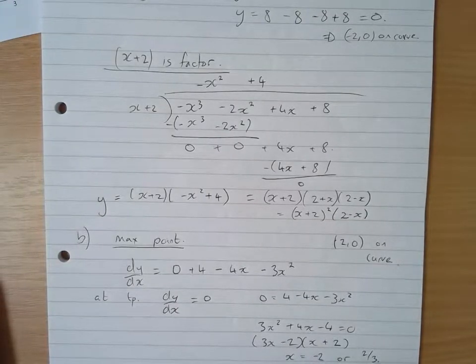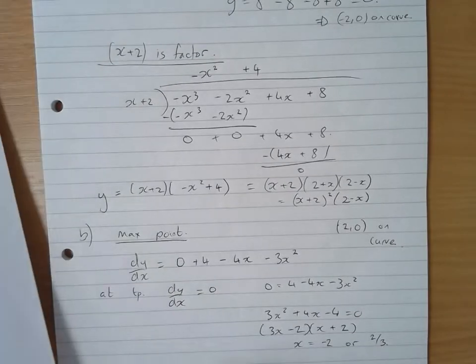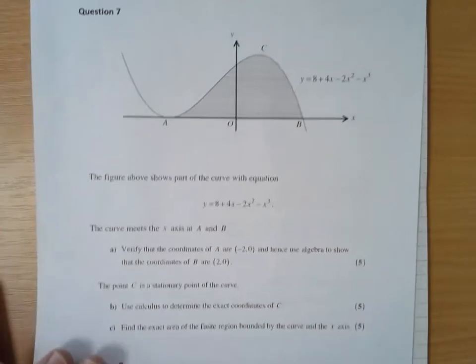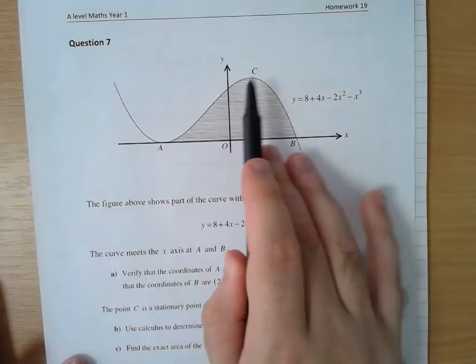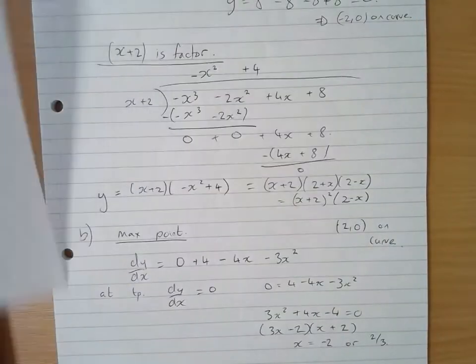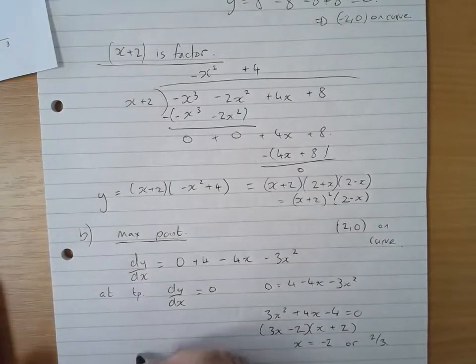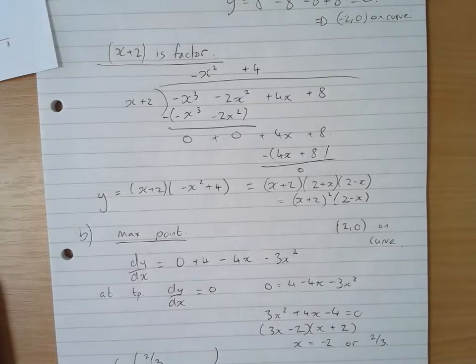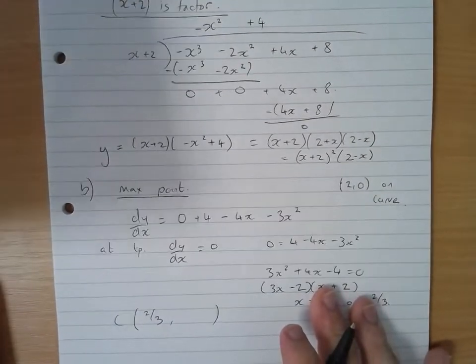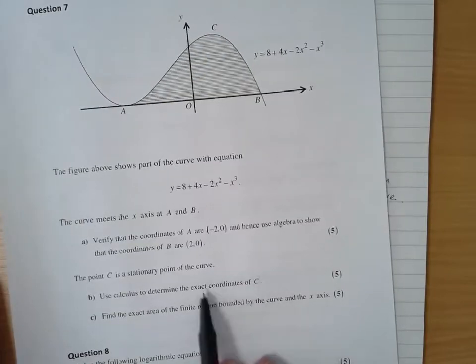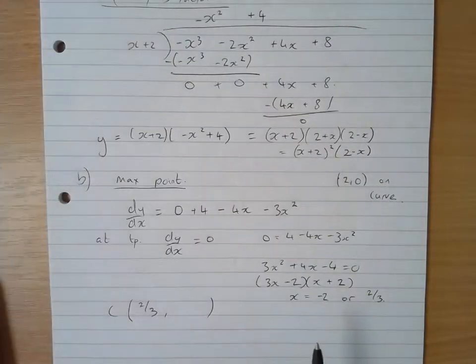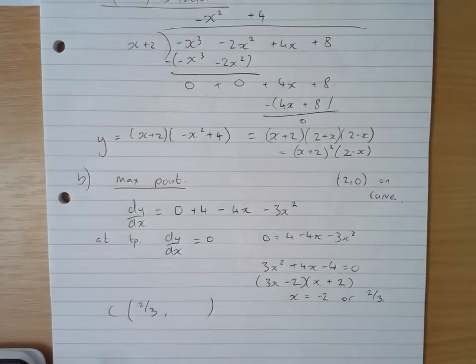So we've got this. We just need to look quickly back at our diagram. We've got 2 turning points, one at minus 2, which is there, which is what we expected, and one over here at 2/3. So C is this point. We're asked in here to find the coordinates of C. That means we're going to have to substitute 2/3 into our equation.